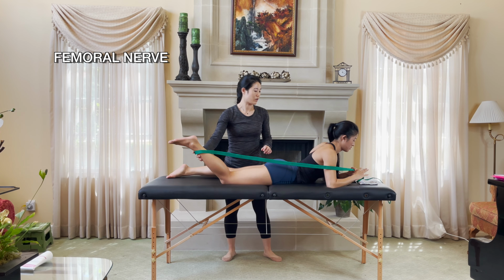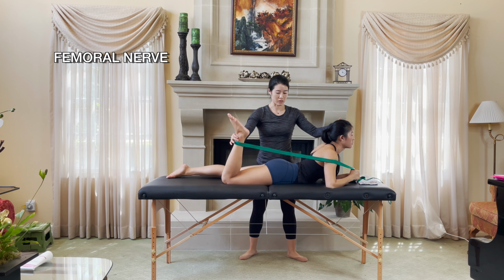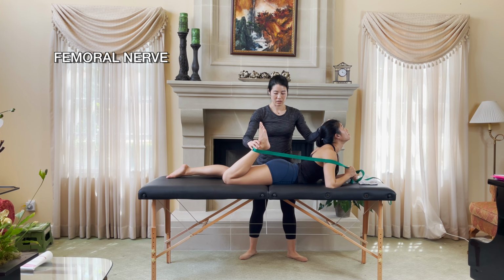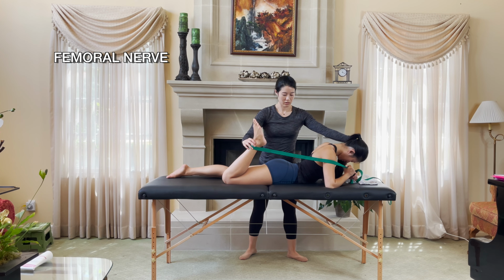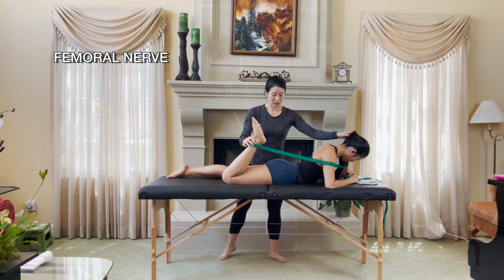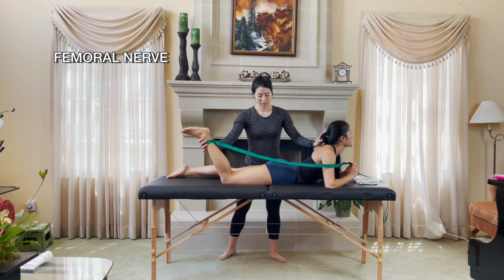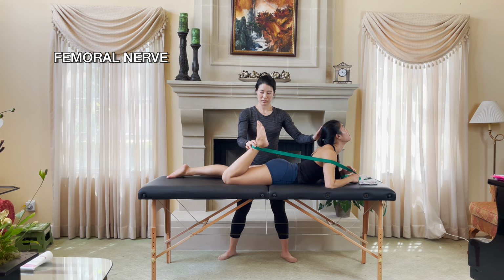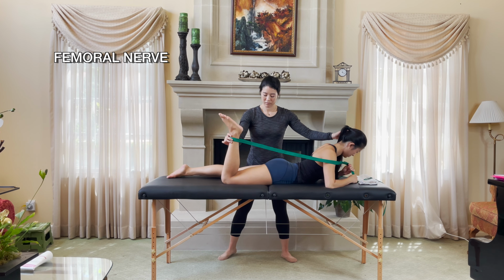For their home exercise, they can take a dog leash or a yoga strap and pull their knee into flexion. From here, the patient can do a variety of stretches, which includes just looking up and down. They can look up and down at the same time while moving their leg into flexion. There are many variations the patient can try to make it harder.